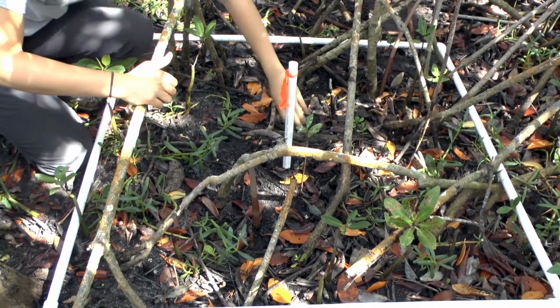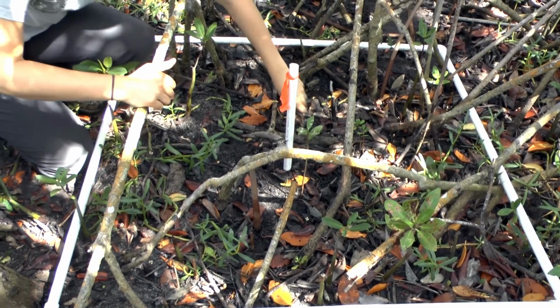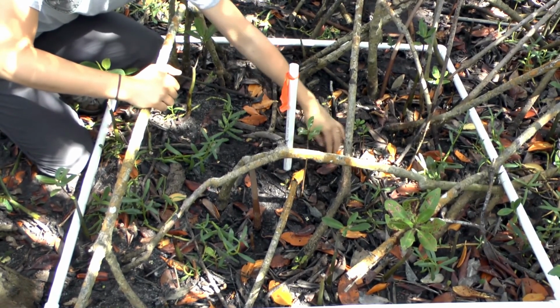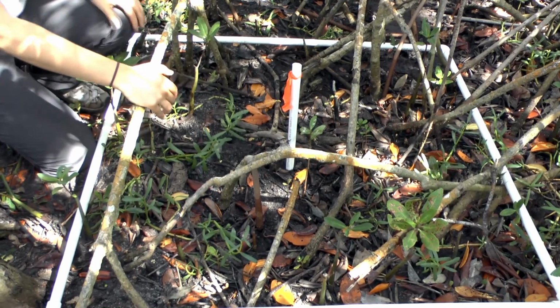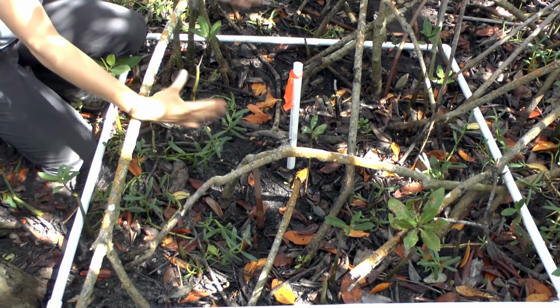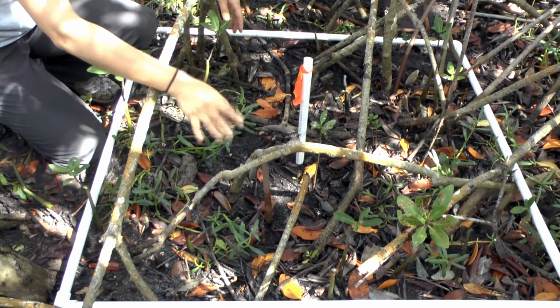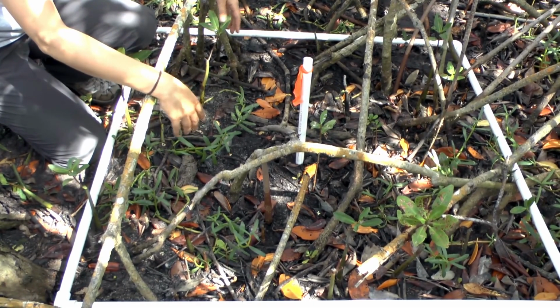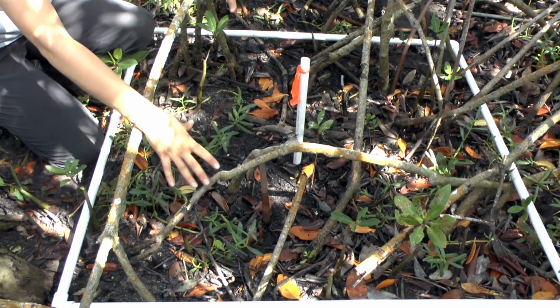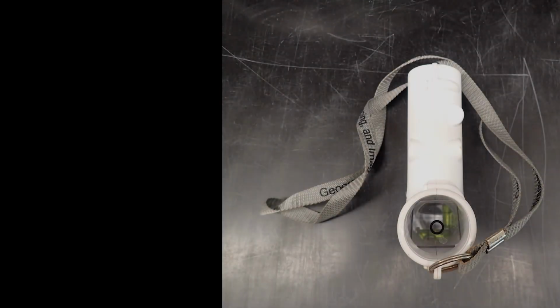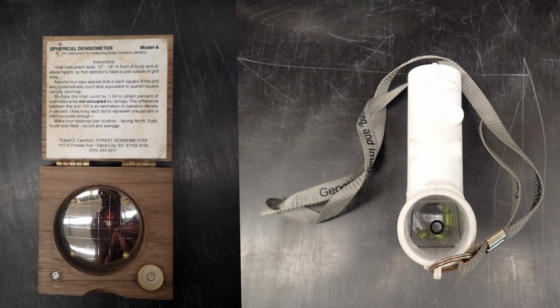Woody debris we count as a separate category, but leafy debris and bare ground, we're assuming that the remainder of the plot that's not covered by plant is going to be within the leafy debris and bare cover category. So your total should sum up to 100%. Record canopy cover directly over the PVC marker using a canopy densitometer and/or spherical densiometer.